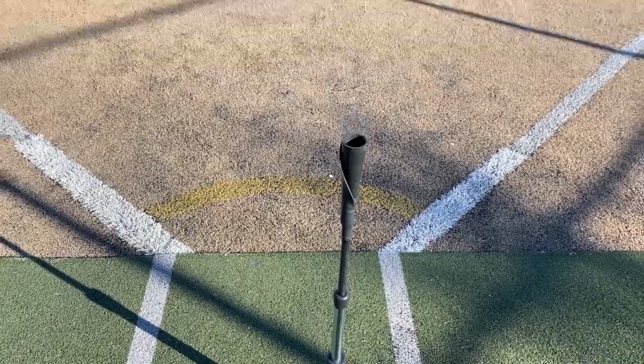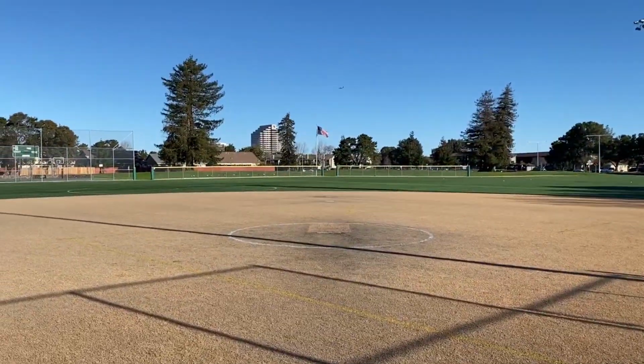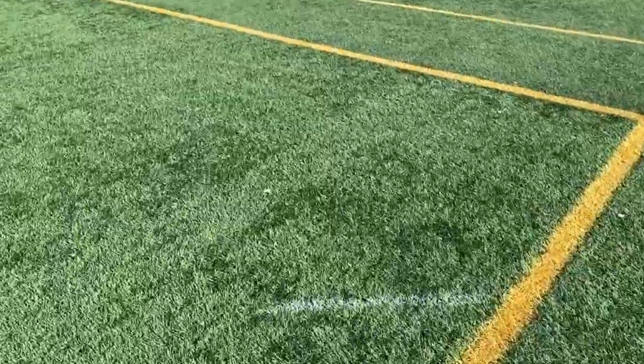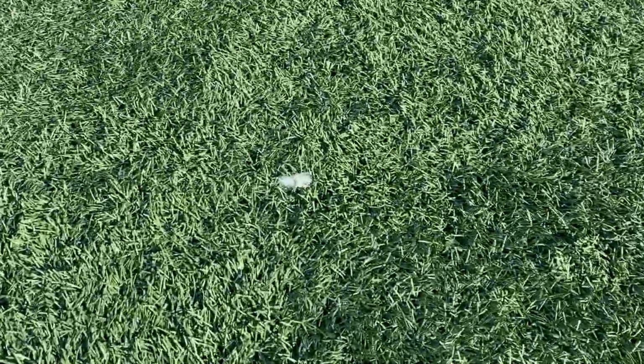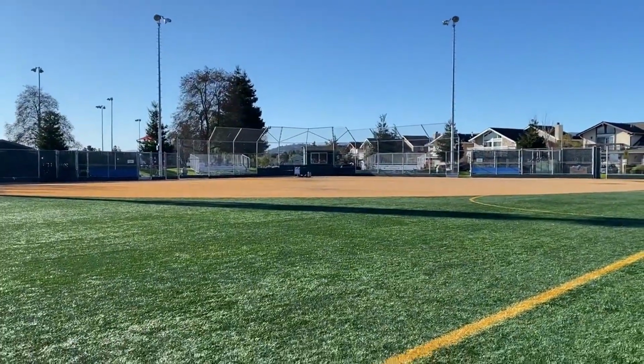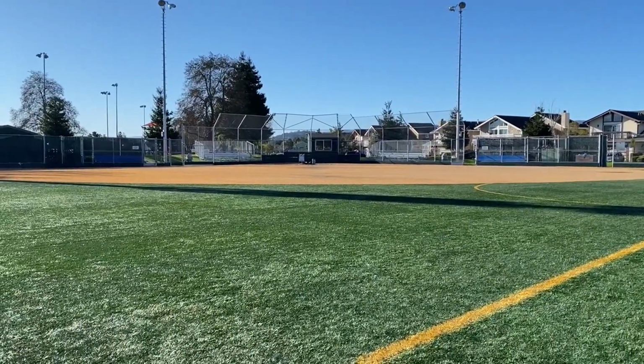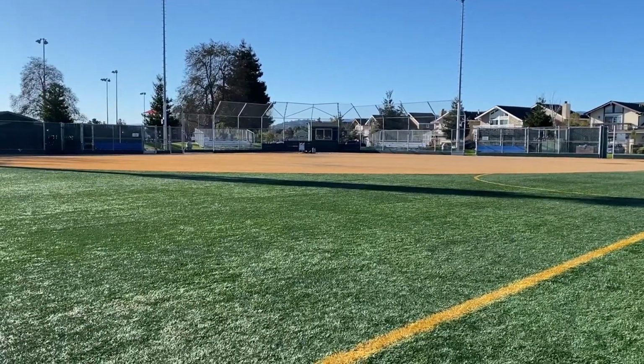So we're going to pick out a small point in the distance, preferably a white speck, the line of where the ball would come out of the pitcher's hand. So I'm going to flip the camera around. I'm going to show you what I'm looking at out in the distance and see if the camera can even pick it up. This is the first speck I was looking at. This little feather here. Okay, so from here at the plate, it's about shoulder level from where the ball would come out of the pitcher's hand.